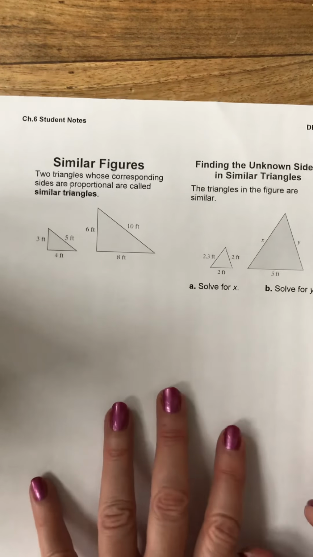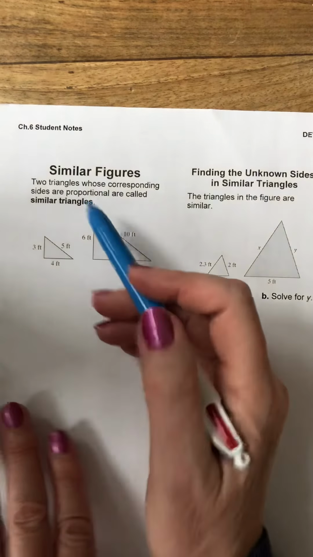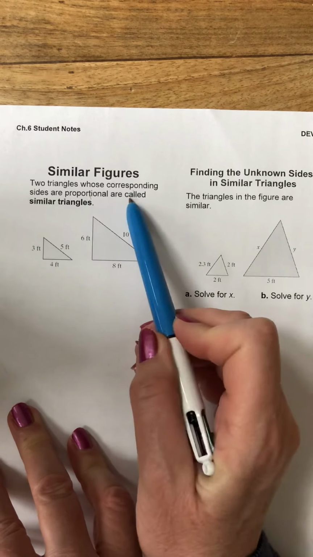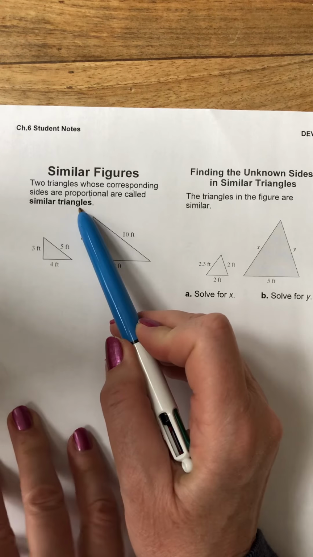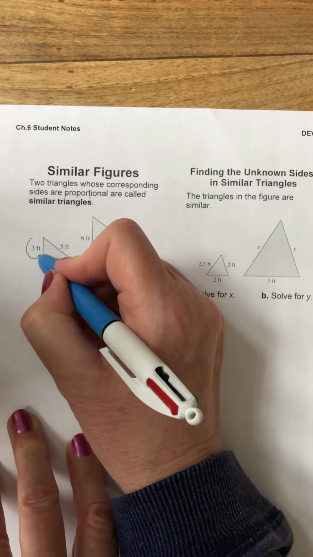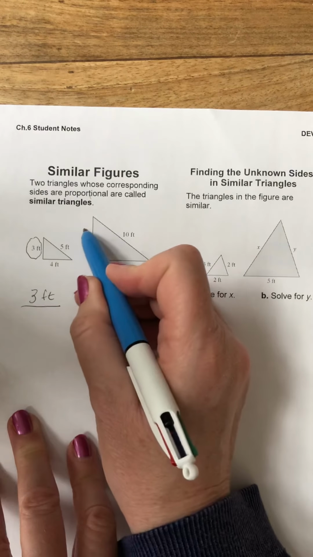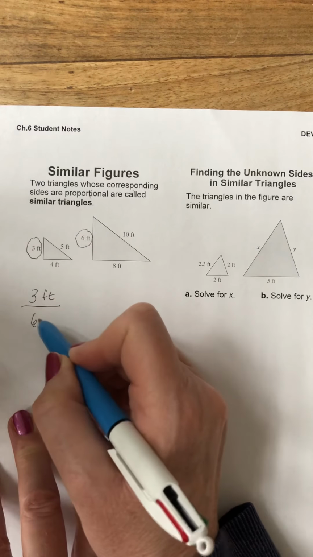So earlier I mentioned similar figures, and so two triangles have corresponding sides that are proportional, and they're called similar triangles. So this side right here, 3 feet, corresponds to 6 feet on the larger triangle.